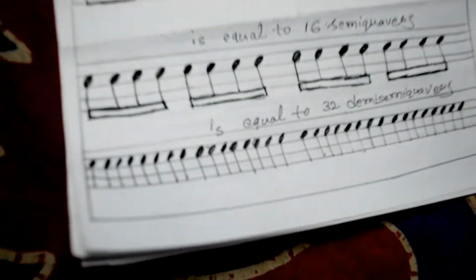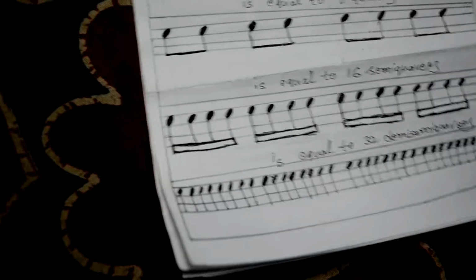Now how do we differentiate the demi semiquavers from the semiquavers? So we have to draw 3 branches here. So let me show you that.